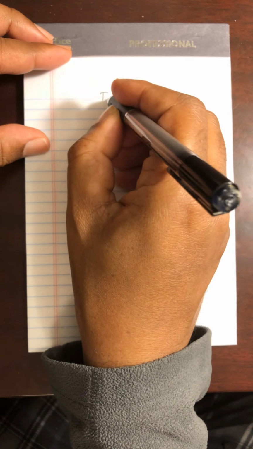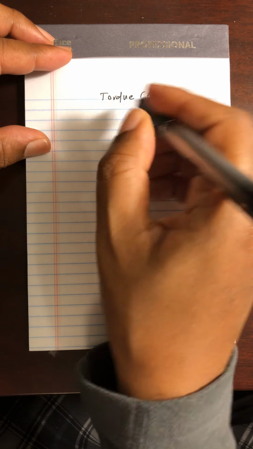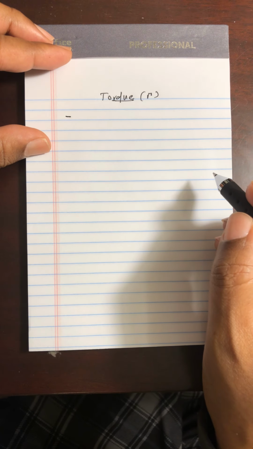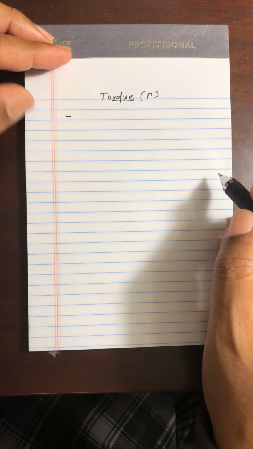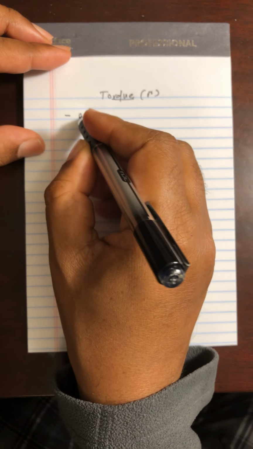In this section, we're going to look at torque. We're going to use the Greek letter tau to represent it. So what is torque? Torque is a physical quantity used as a measure of the rotational effect of force.